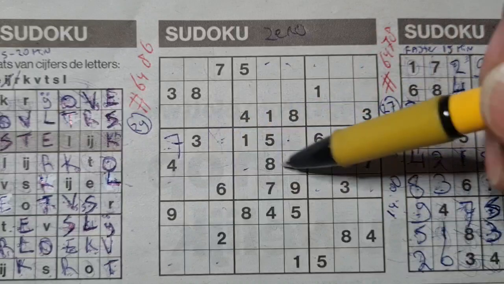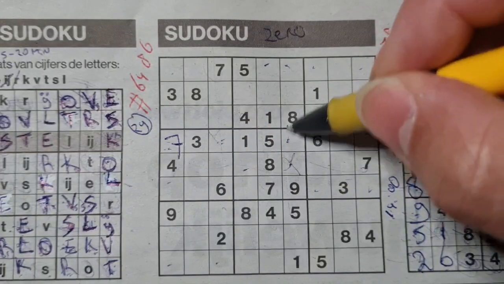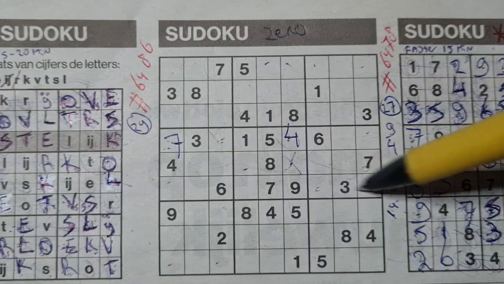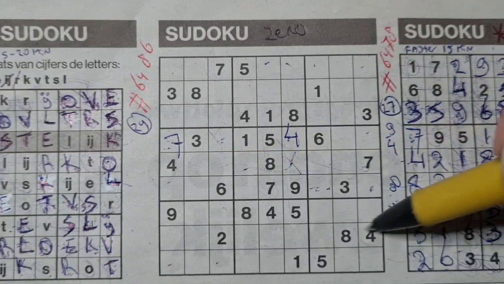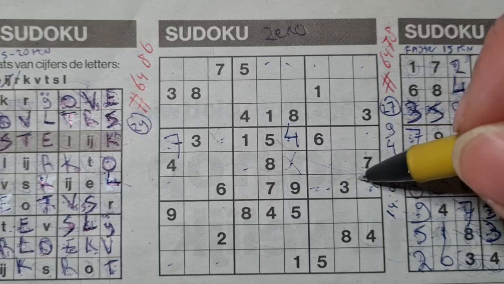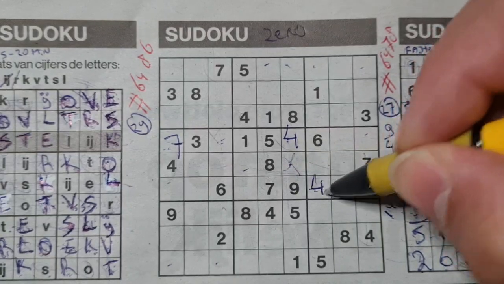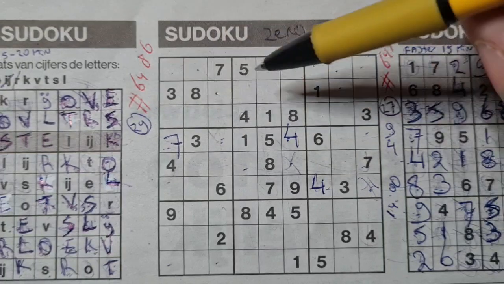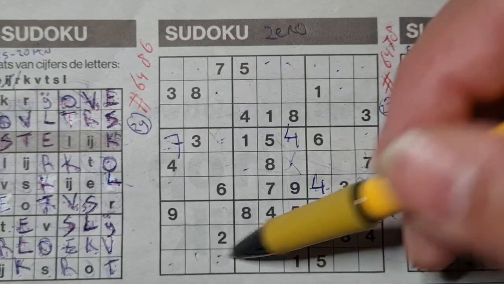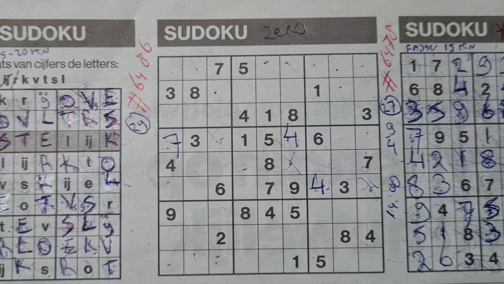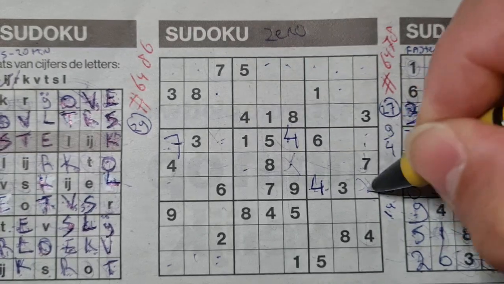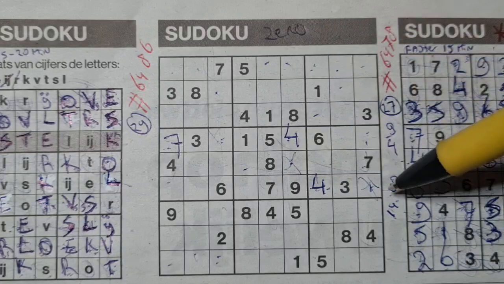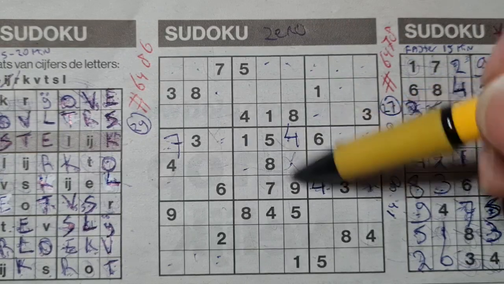We see a 4 in the middle row, no 4 there, 4 should be here. 4 in this row, 4 in the middle row, so the row below, the only two places left for the 4 should be here or there. We see a 4 in the last column, no 4 there, 4 should be there. Cannot continue with the 4 now, need to wait. 8, yes. Now I can continue with 8.